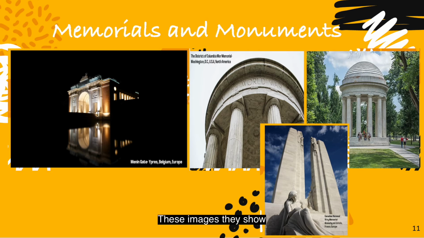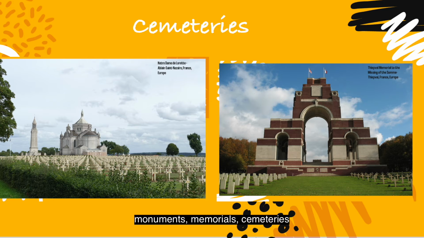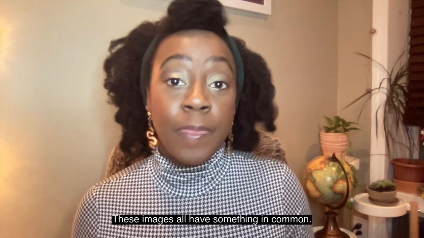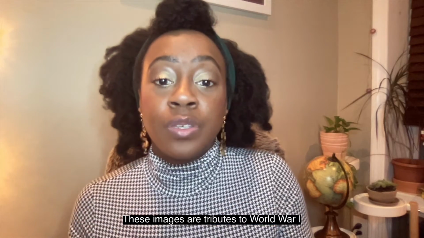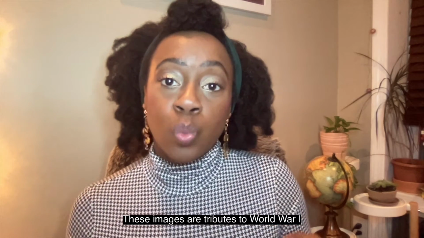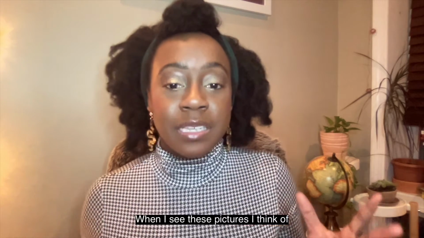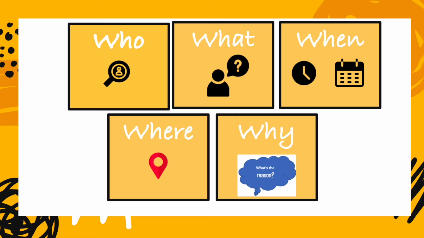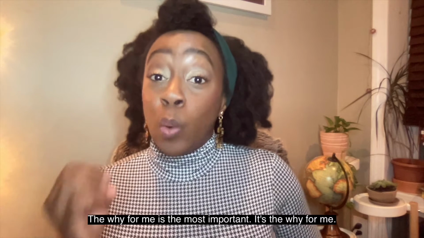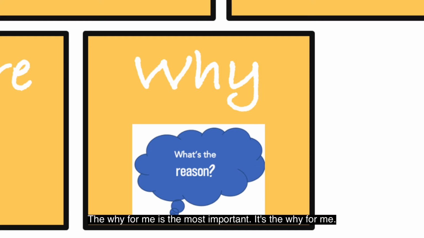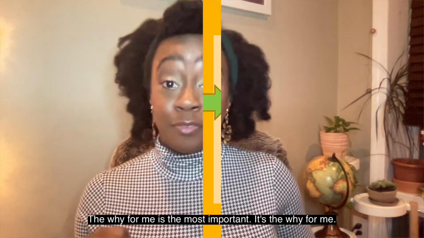These images show monuments, memorials, cemeteries. These images all have something in common. These images are tributes to World War I. When I see these pictures, I think of who, what, when, where, and why. The why, for me, is the most important.